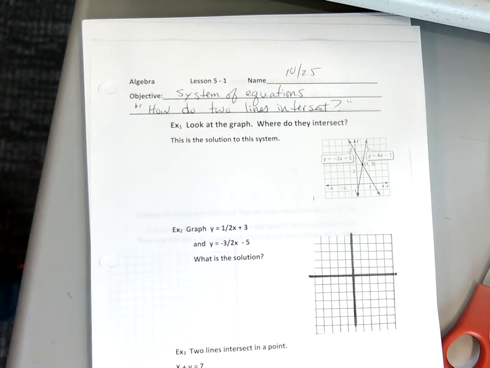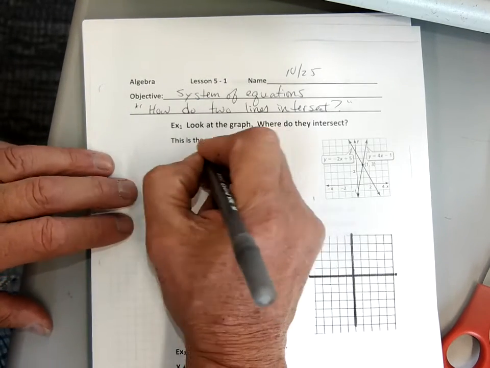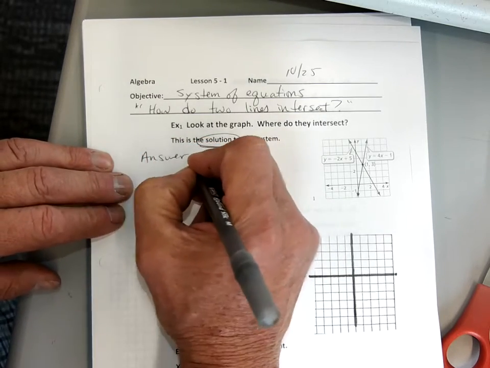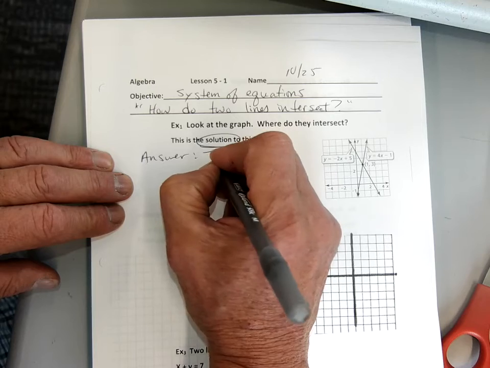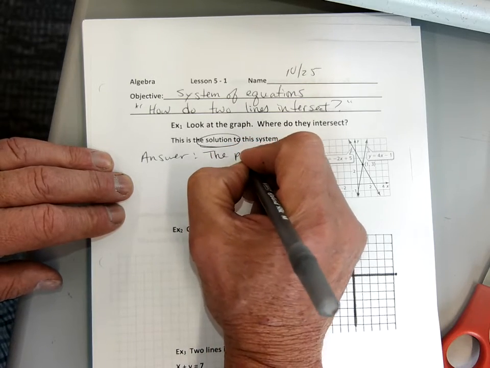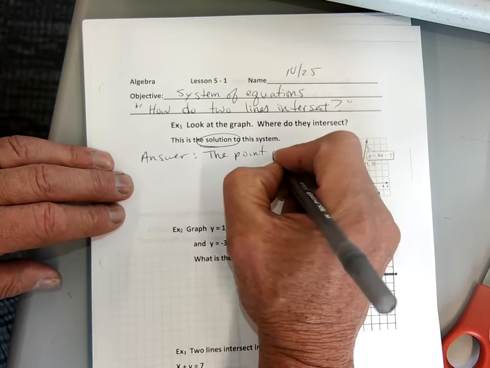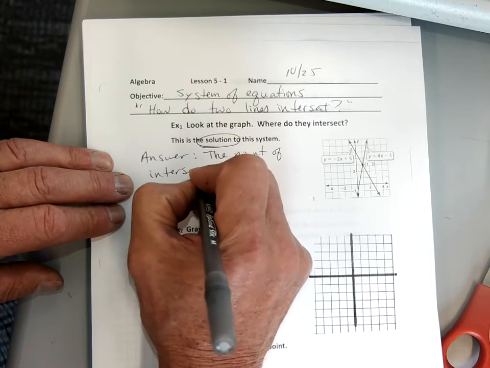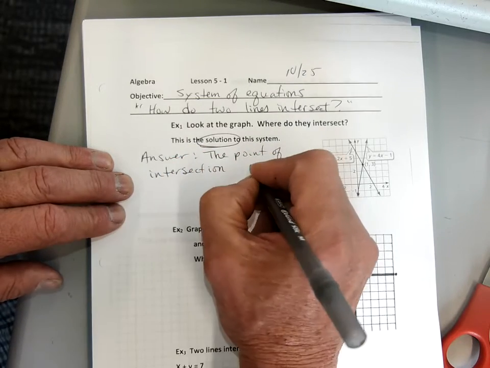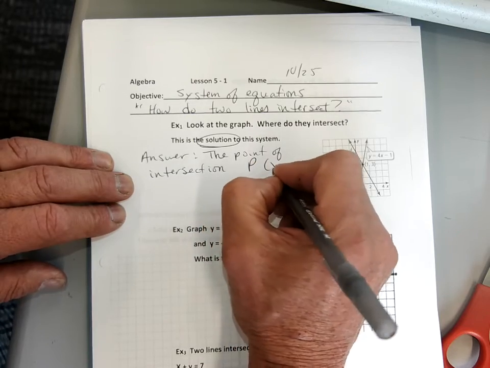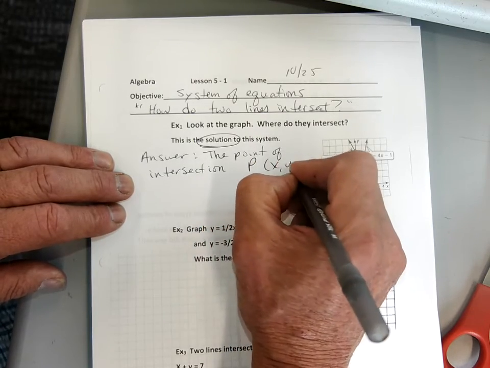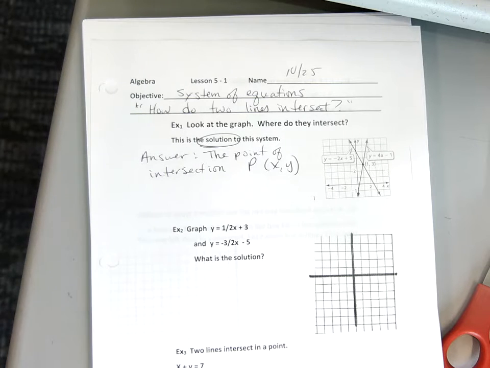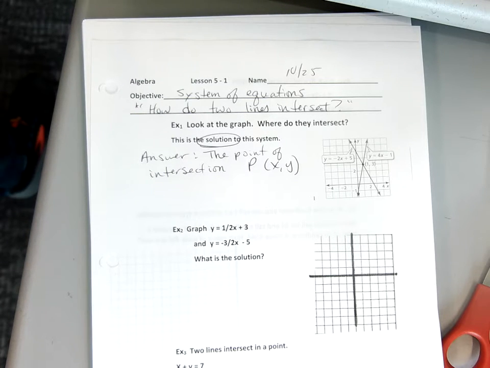The solution, or the answer, is the point. Is the point of intersection. P, (x, y). P for a point, and every point has an x and a y value, right?